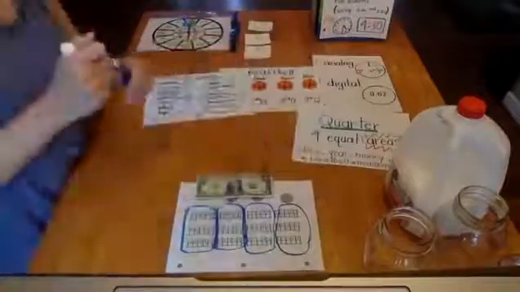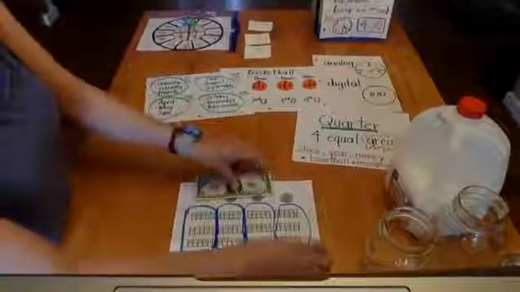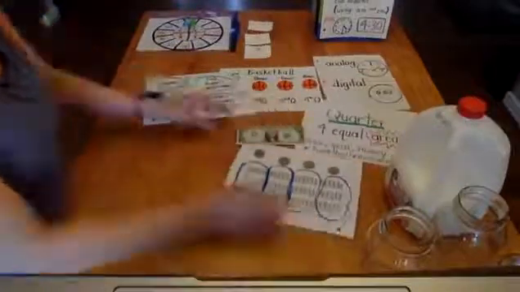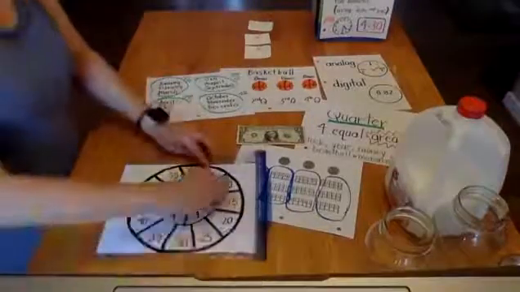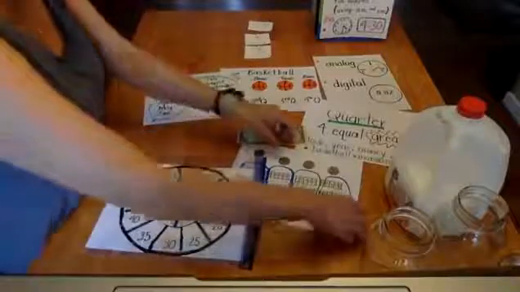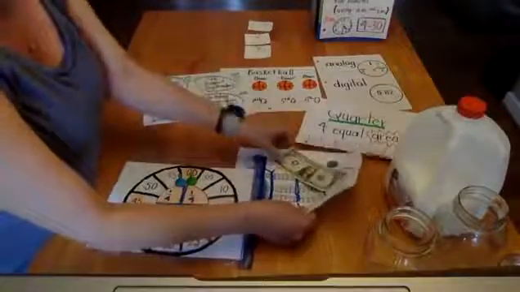Okay? So now we're going to look at it with our clock. Here's where the fun part comes. So here we have our clock. Miss Street just basically put some numbers over the numbers that I had, and that's okay.